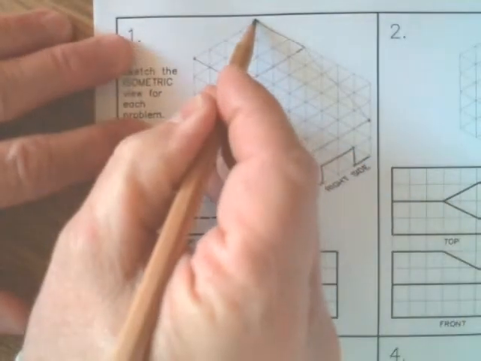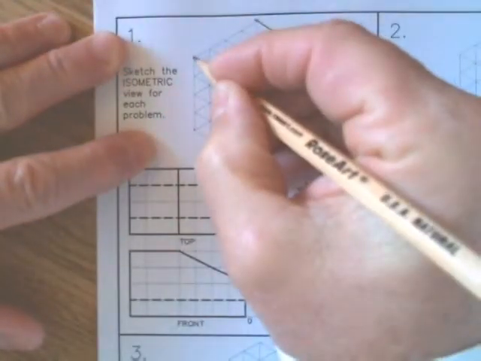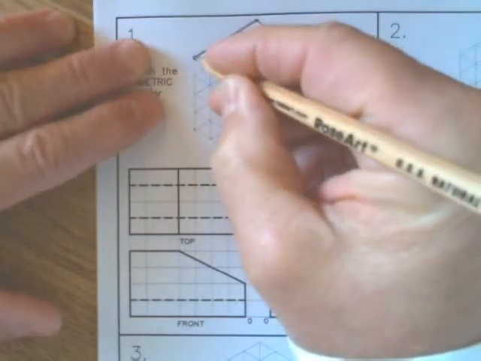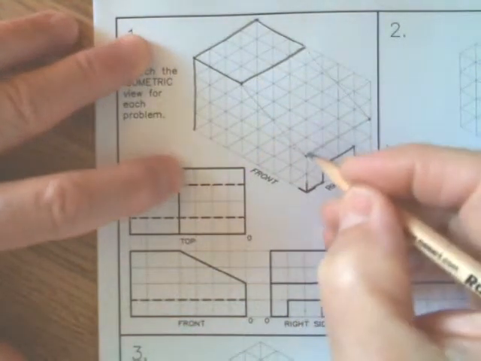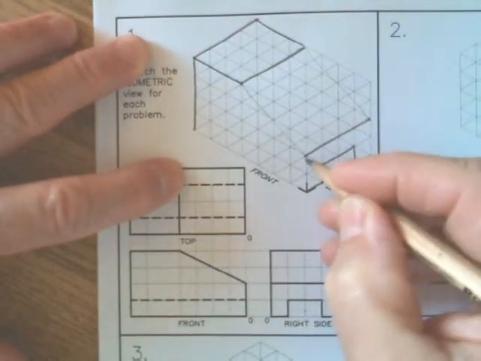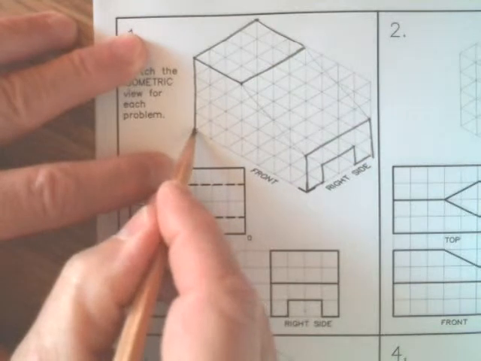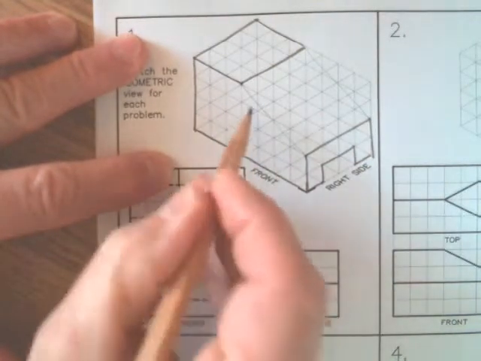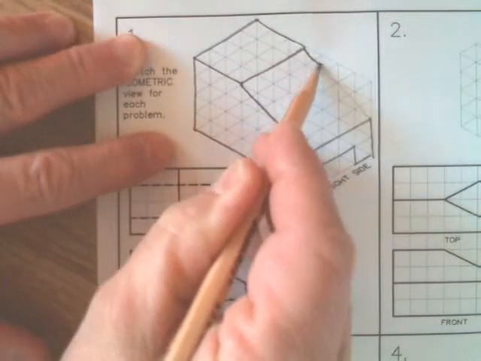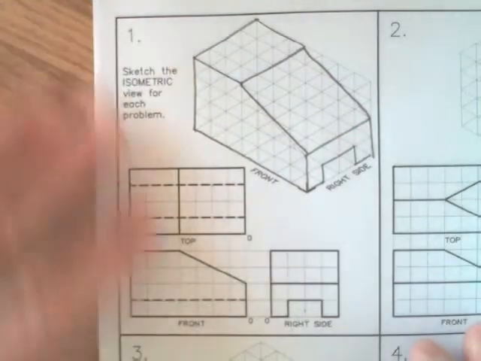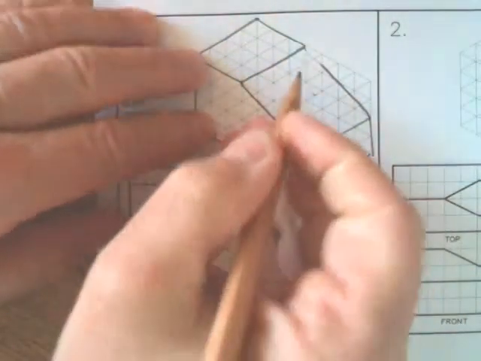And as I draw the rest of the object, it's got a little wiggle in it, so we'll take that out.